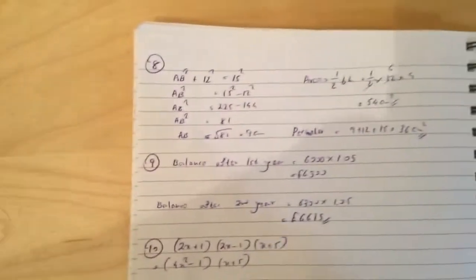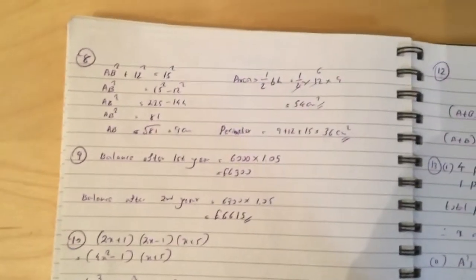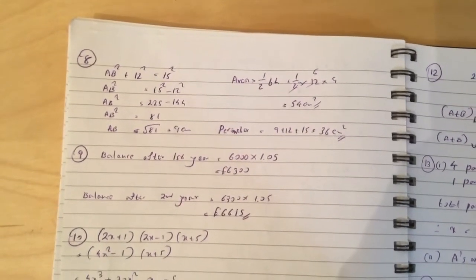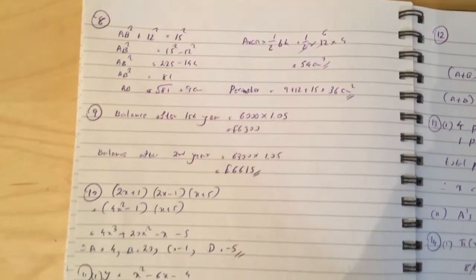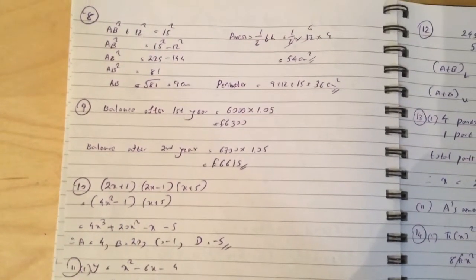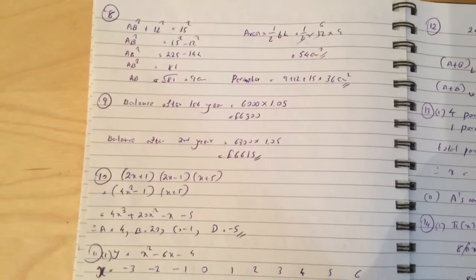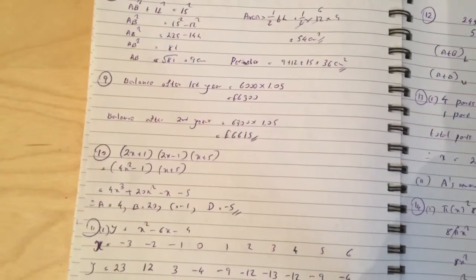Question 8. This is question 8. So you find side AB first, and then you find the area and perimeter from there. Question 9, balance after first year, balance after second year. You could work out 5% of 6,000 and add it on, and then 5% of 6,300 and add it on.